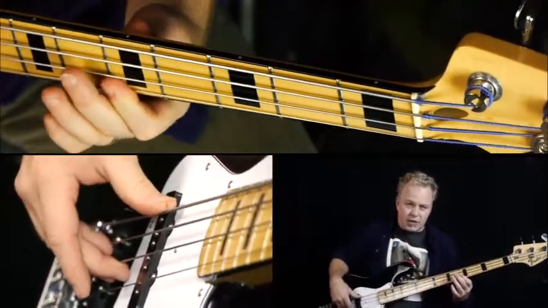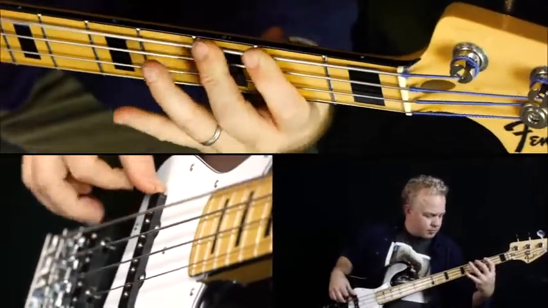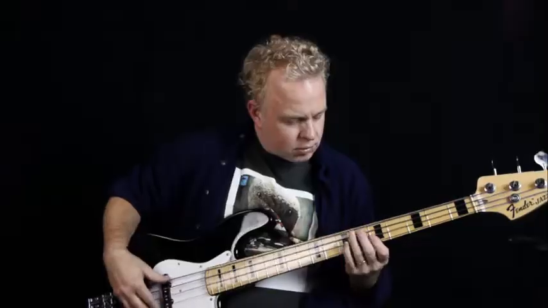And if you recognize that bass line, that's Chameleon by Herbie Hancock. It's in a different key, but it's all based around that 4-note chromatic approach.